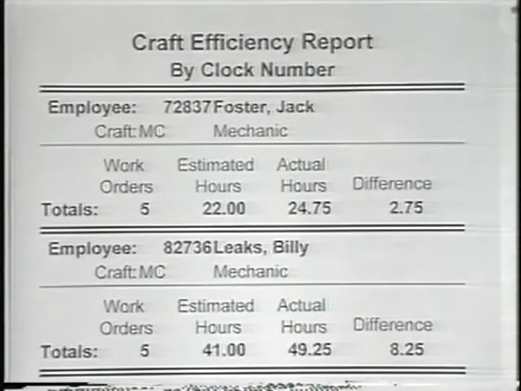And here we're looking at 3 different employees. We have a mechanic, which is the first portion of the report. We have in the second portion another mechanic, and then in the third portion we have an electrician. And in these cases we're talking about the estimated hours of actual work, that is the estimated hours of actual work on the work order, and then we have the actual hours that have been reported.